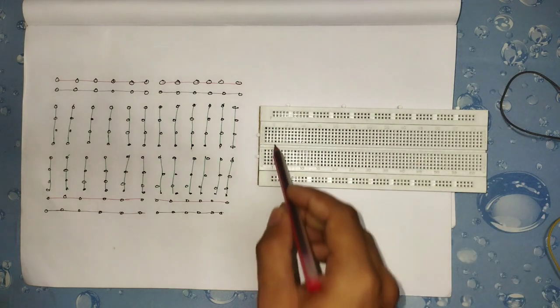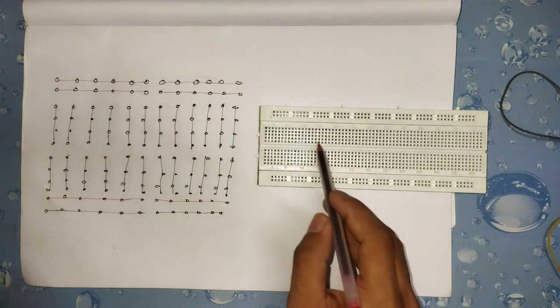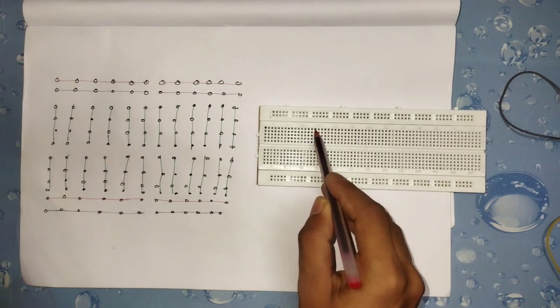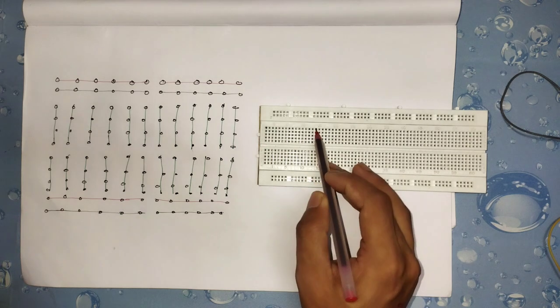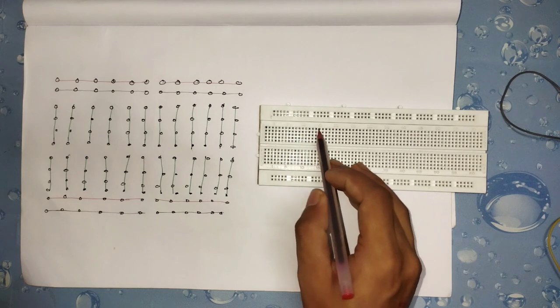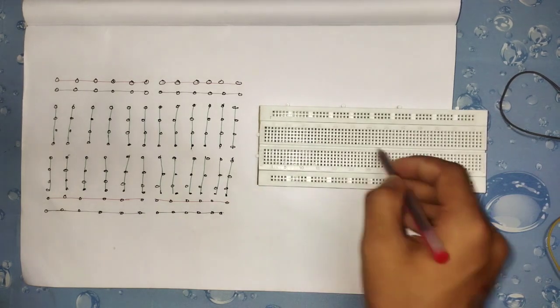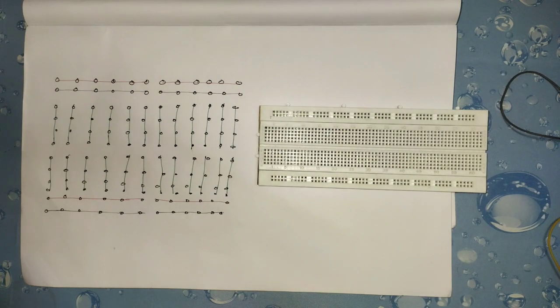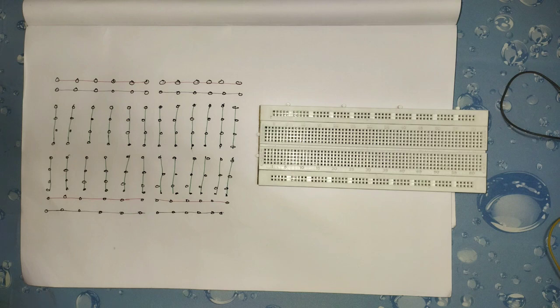But see, there is a break between these 2 segments. That signifies that if you give a signal to this hole, you can get it in this column only. You give a signal to this hole, you get it up to this column only. You are not getting the signal here, because there is a break, we can see. So we have seen that the holes in this segment and this segment are connected vertically.